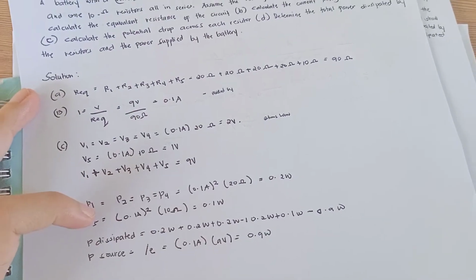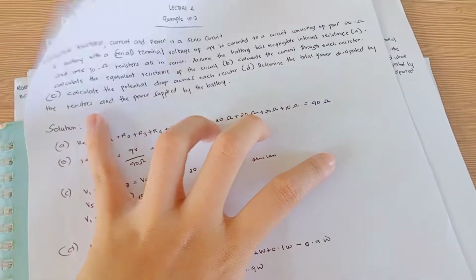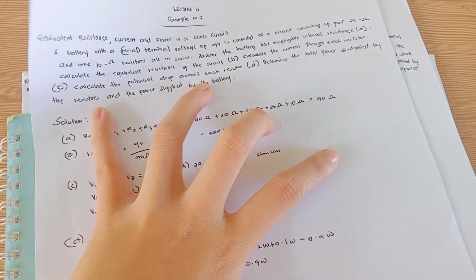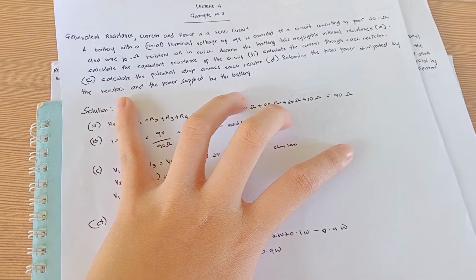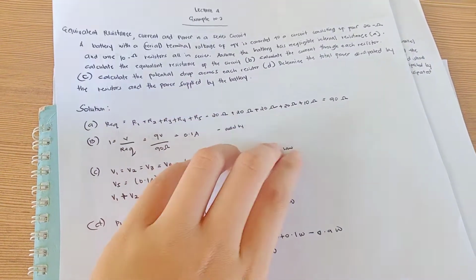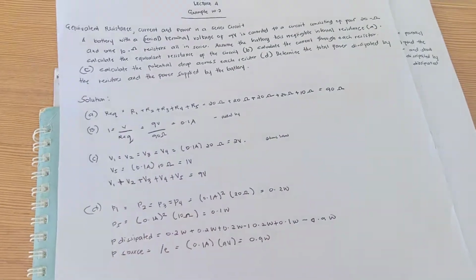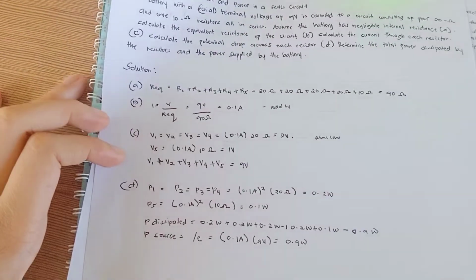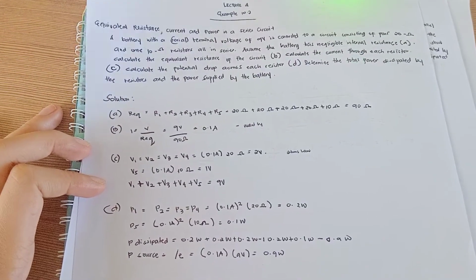So for letter B, puan kanang grabe ka hangin yun. Sorry kayo everyone. Grabe kayo hangin dani. So for letter B, calculate the current through each resistor. So ato i-calculate ang so sorry everyone, nagbalik ko kay kuan, nilupad ako papers.